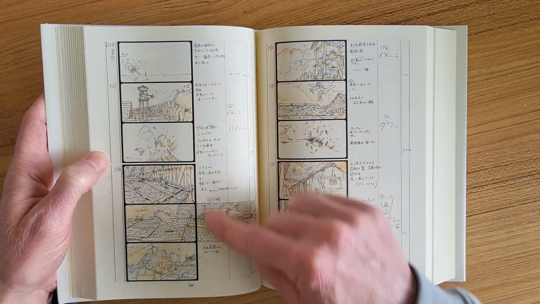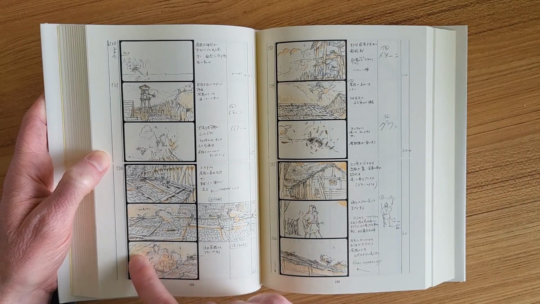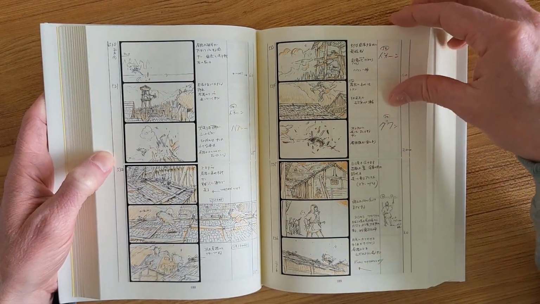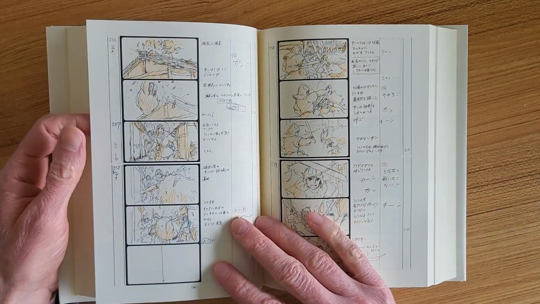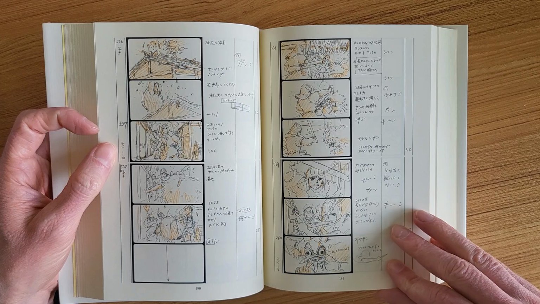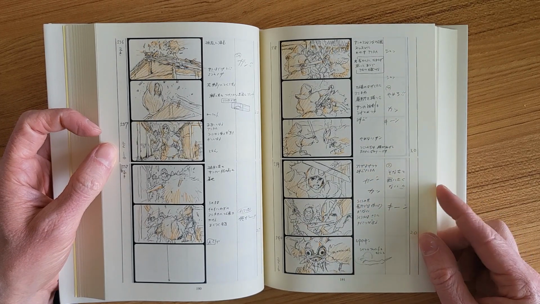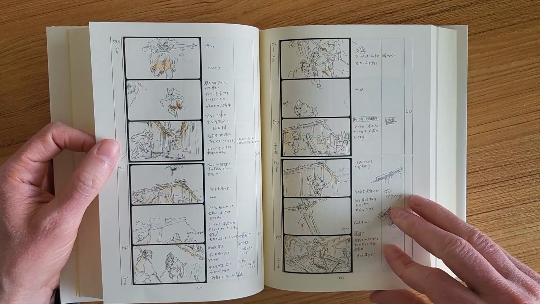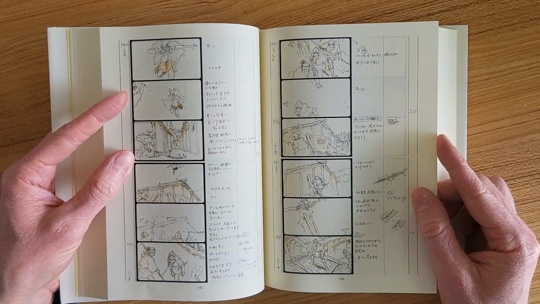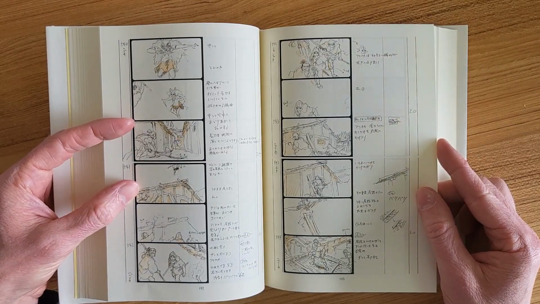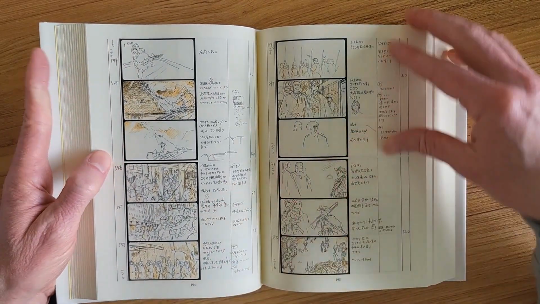This sequence is really well animated. You have a sense of speed and flow, and the agility of Mononoke is really well done in the movie. And the poor Ashitaka is caught in between the two worlds, nature fighting for itself and the humans trying to tame nature.